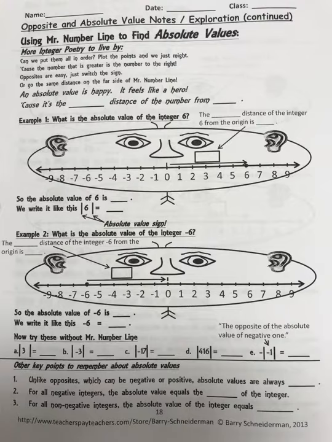It feels like a hero because it's the positive. This is from the 0. Positive distance of the number from 0. Can it be like -0? It cannot be. 0 can never be negative. So it's basically distance. Distance is always positive. You are always moving somewhere.